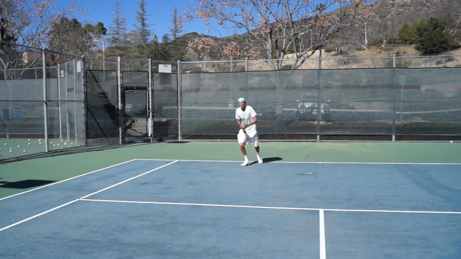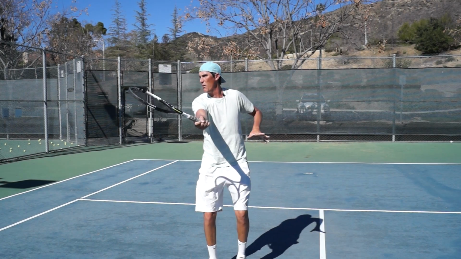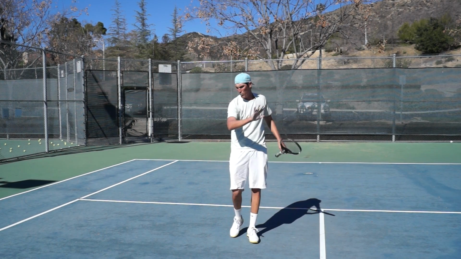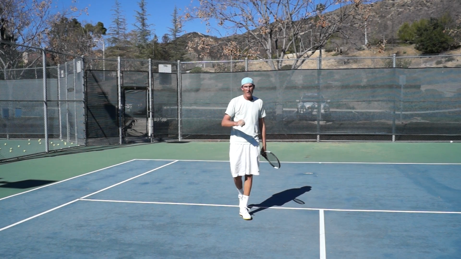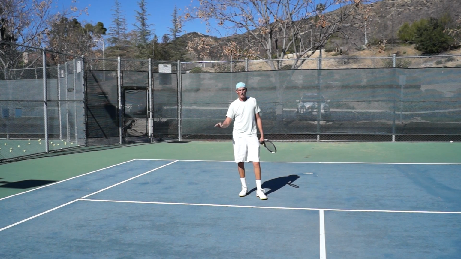So now I'm probably expecting a second ball, at which point I'd probably put away my volley. Okay, so utilize that windshield wiper forehand for the first version of the lower transition approach shot.